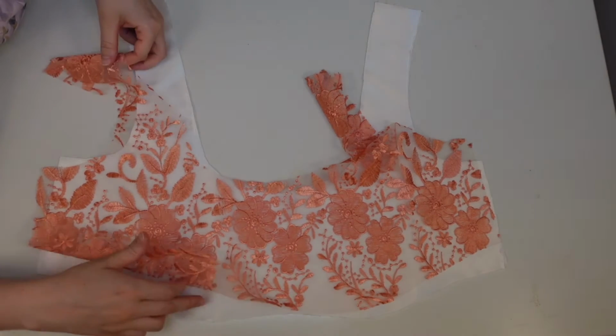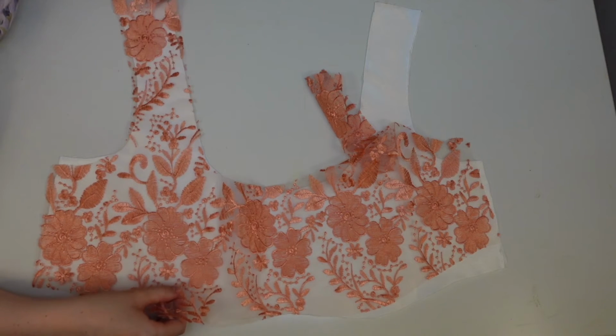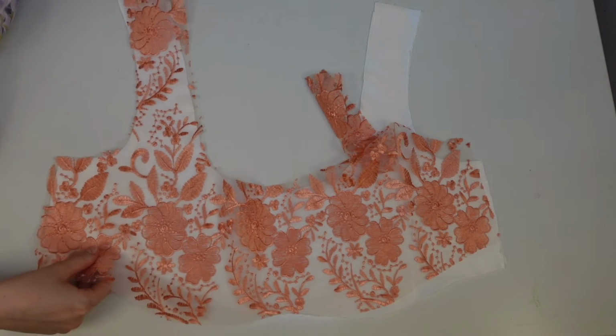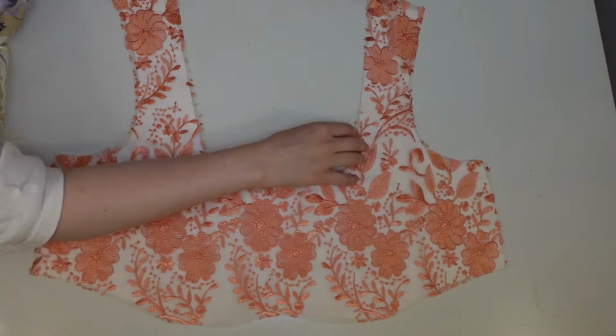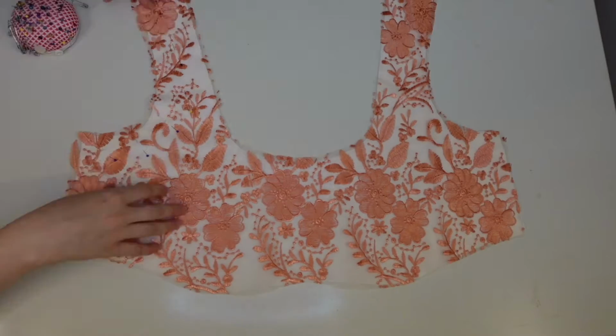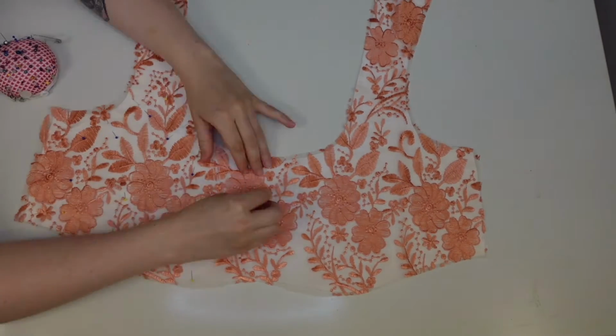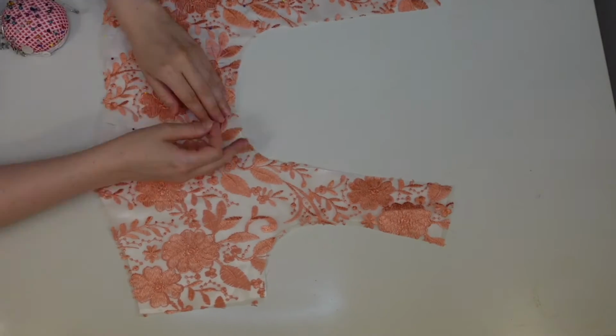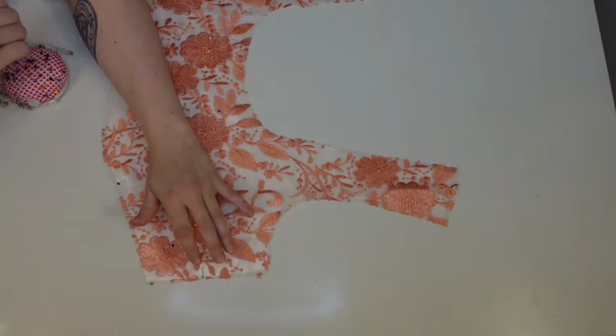Then on top of it, I stack my satin layer with the right side facing up, and on top of that, I stack my orange lace layer, again right side facing up. Then I carefully pin these 3 layers together to secure. After pinning, I then baste these 3 layers together.